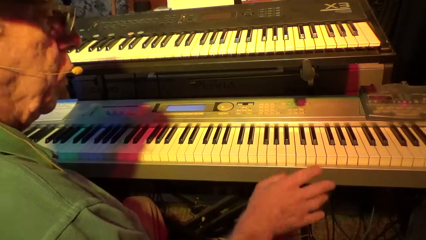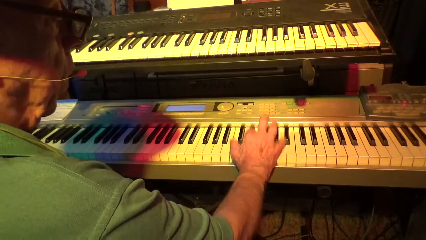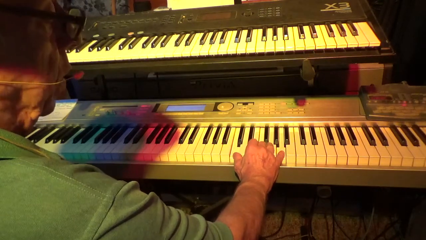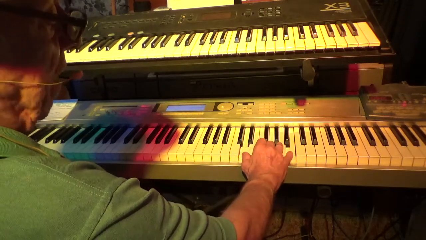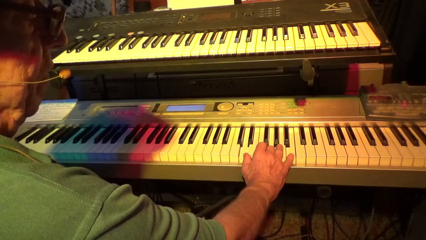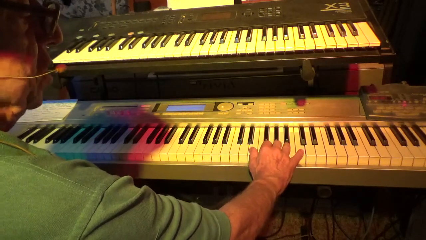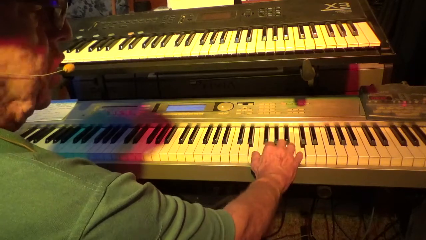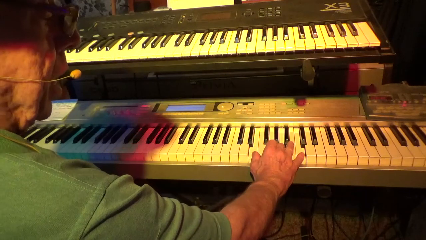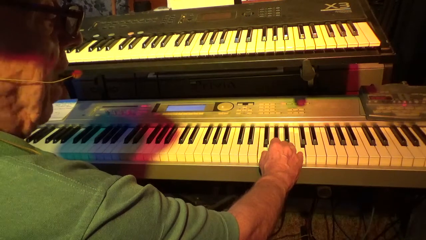So, there are only four chords there. The one chord, the sixth chord, the four chord, the five chord. You start over with the one chord, but I change my fingering and voice it differently and start with the first inversion of C, one chord, the sixth chord, A minor, the fourth chord, F, the five chord, G.